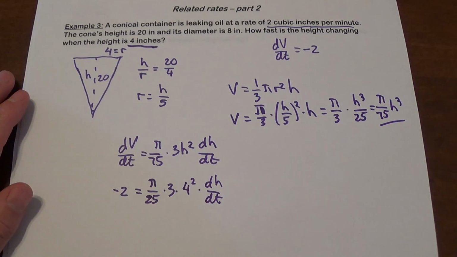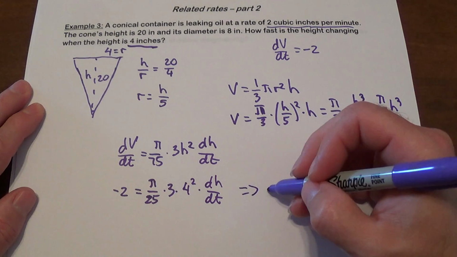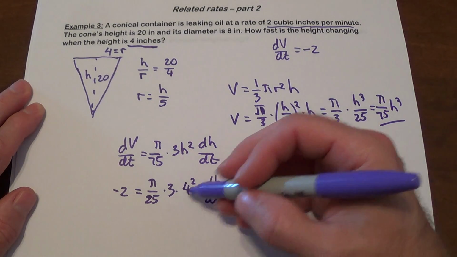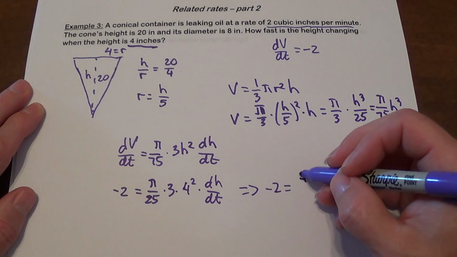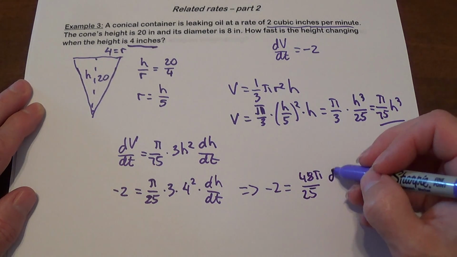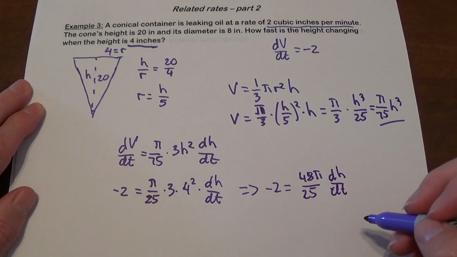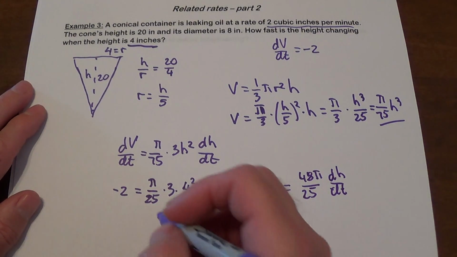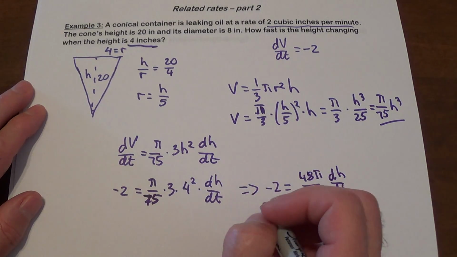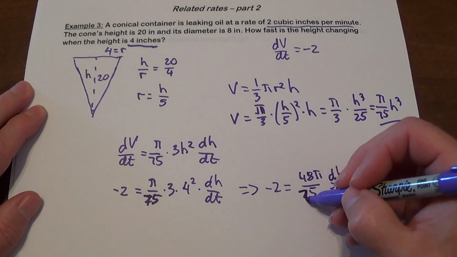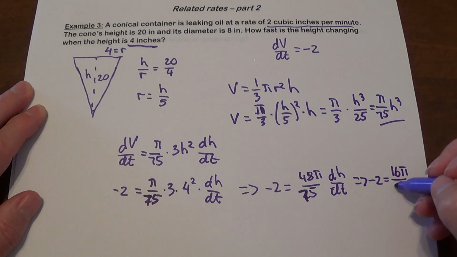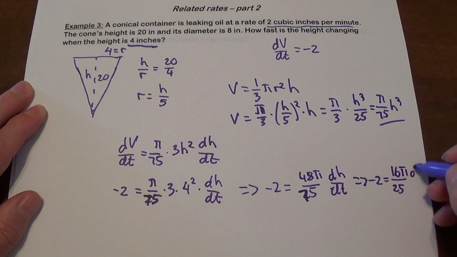So all we need to do now is solve this. It's going to be negative 2 equals, if we simplify all that, this is going to give me 48, right? So 48 pi over 25 dh over dt. And our final answer that we are going to, hold on, this is 75. This is 75 here. So this will simplify, I'm sorry about that, this will simplify to negative 2 equals 48 divided by 3, which is 16 pi over 25 dh over dt.